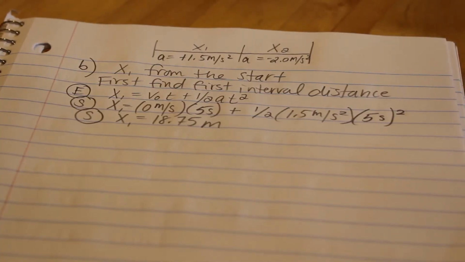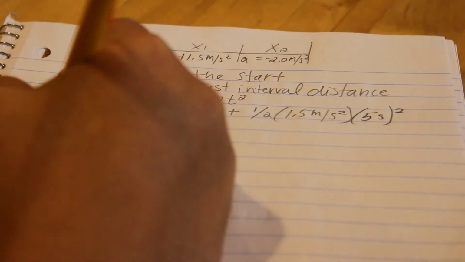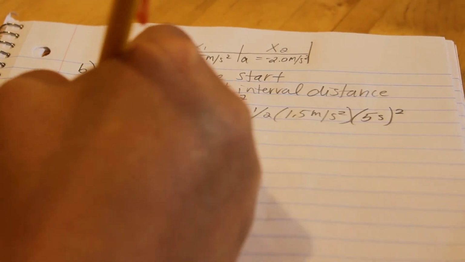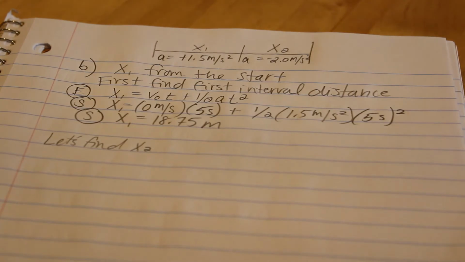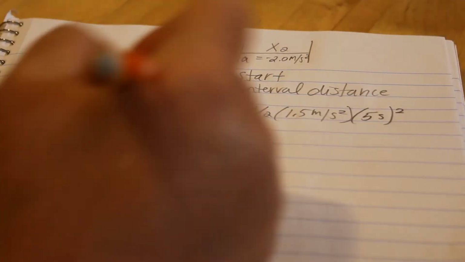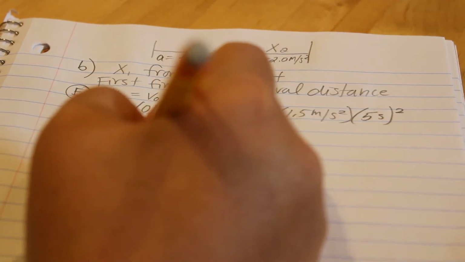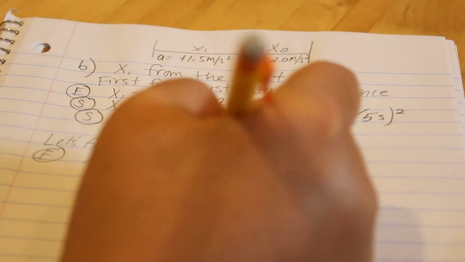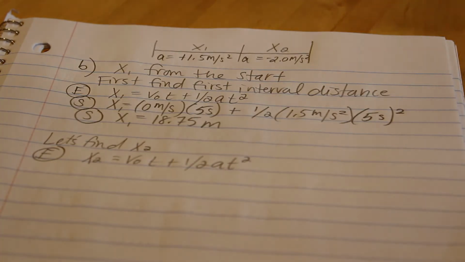Okay. So now we need to find that segment of x2. So let's find x2, that second distance there. So our equation is again x2 equals v naught t plus 1/2 at squared. And this time we're looking at that second segment where we were beginning to slow down.